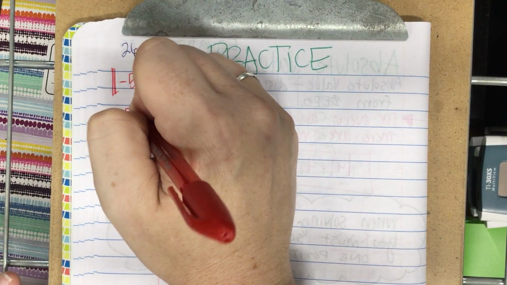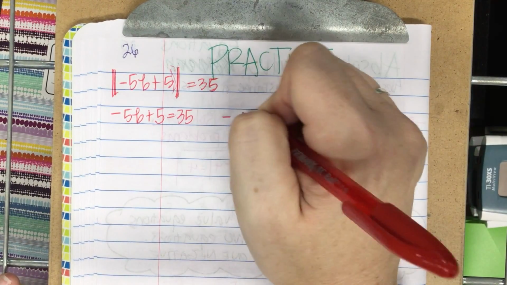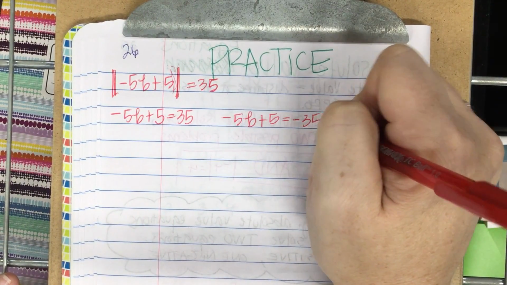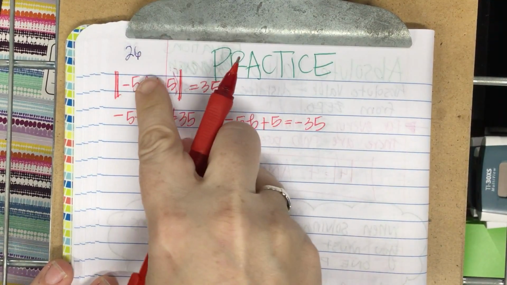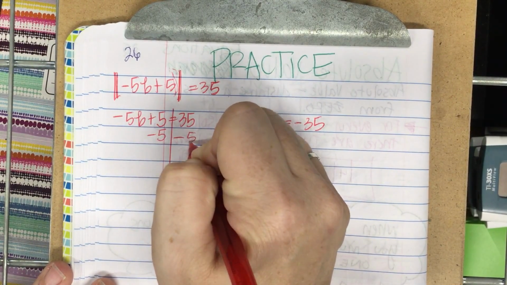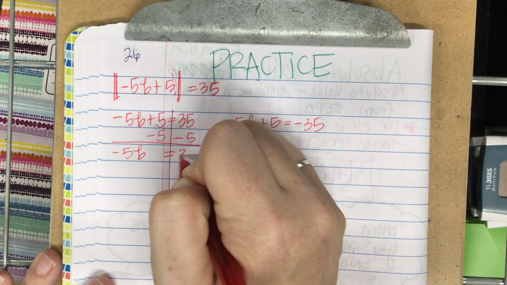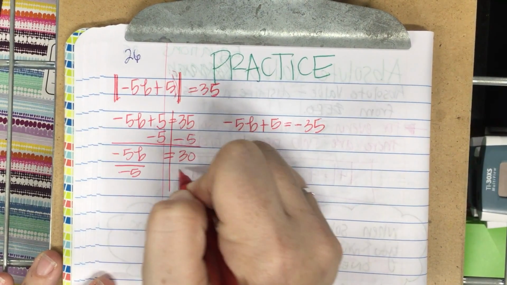So I'm going to solve it twice, one with a positive value, and the second time with a negative value. I have to take my absolute value, because I know absolute value has 2 possibilities, a positive value and a negative value, and I have to solve for my variable. So I'm going to subtract 5. Negative 5b is equal to 30. Divide by negative 5.